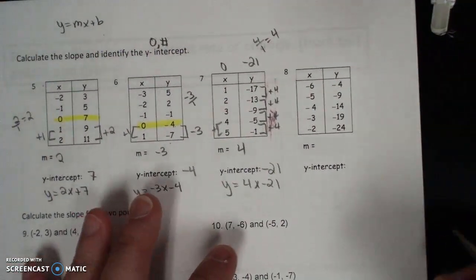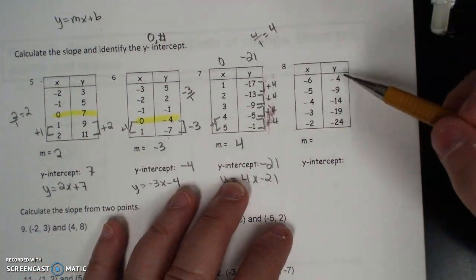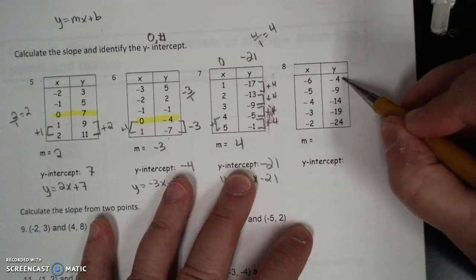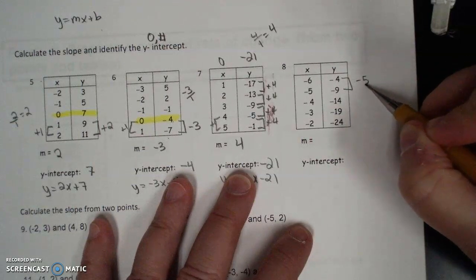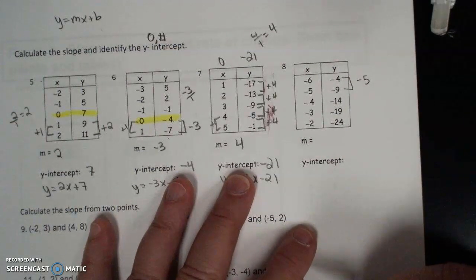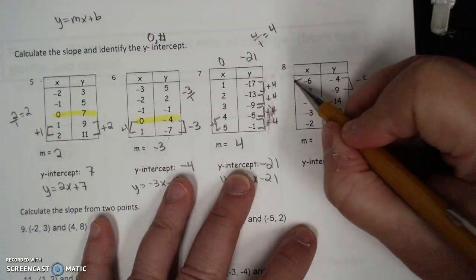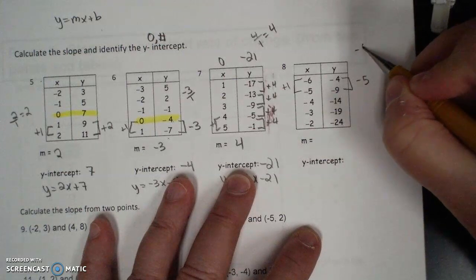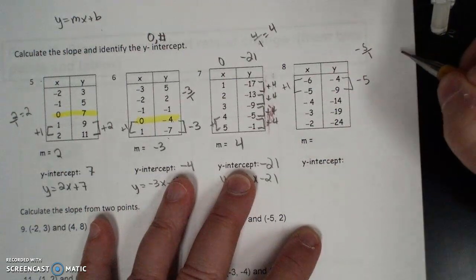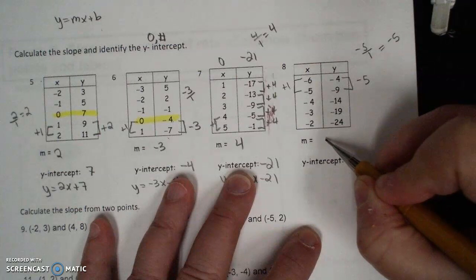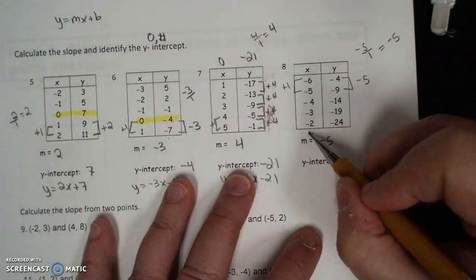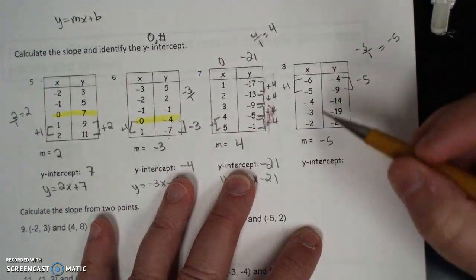The next thing is you're going to find the change, and I'm going from here to here is minus 5. From here to here is plus 1. My slope is negative 5 over 1, which is negative 5. Okay, so then I have to find my 0, and it's not there.